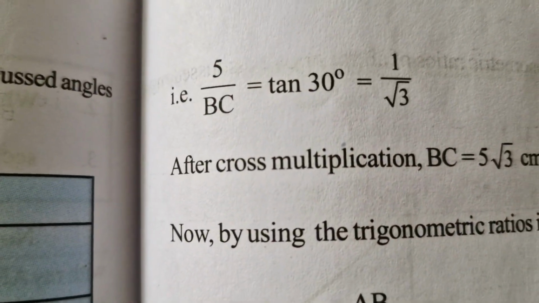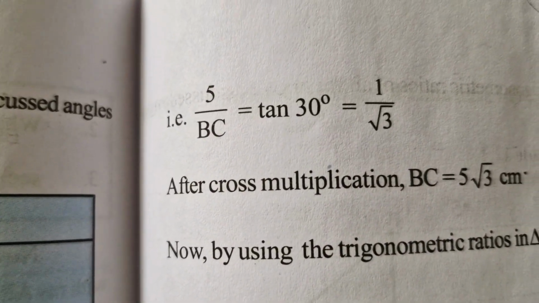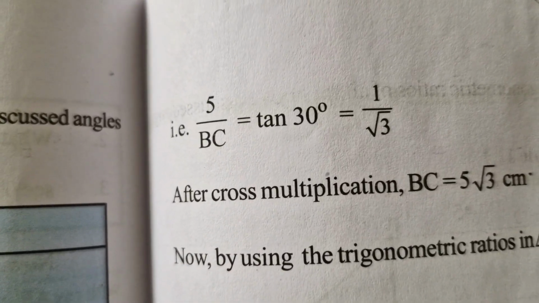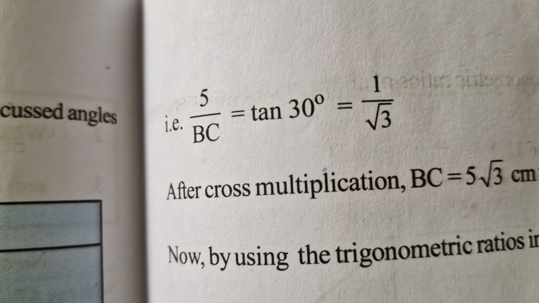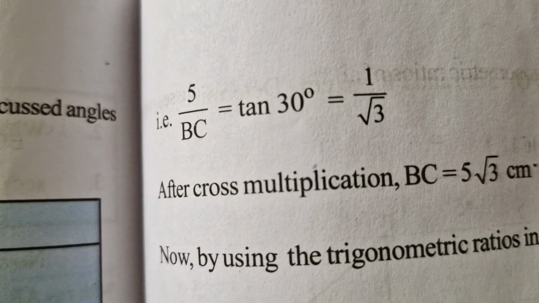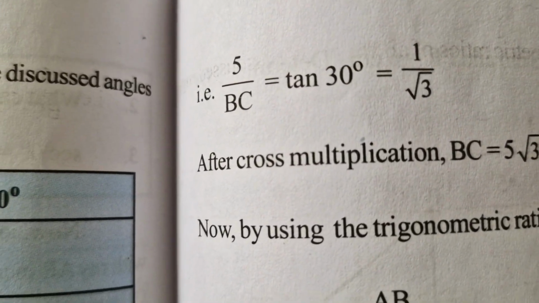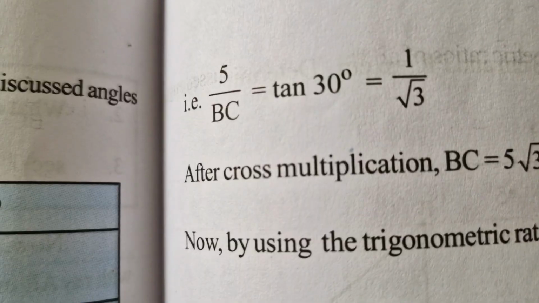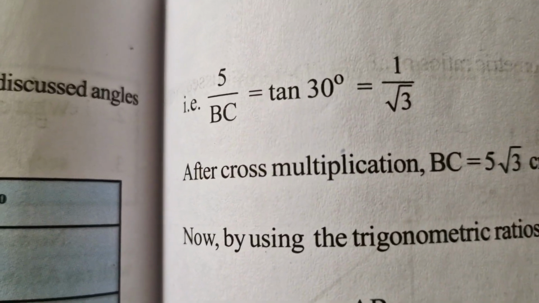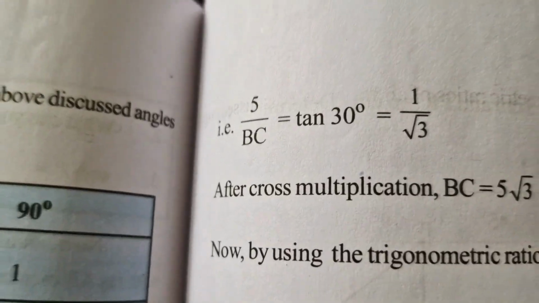In the previous two videos, I have uploaded them. You can find the ratios. You have to keep that in your mind. Those all values of the whole ratio: sine theta, cos theta, tan theta, cot theta, secant theta, and also cosecant theta. You have to keep them in mind.